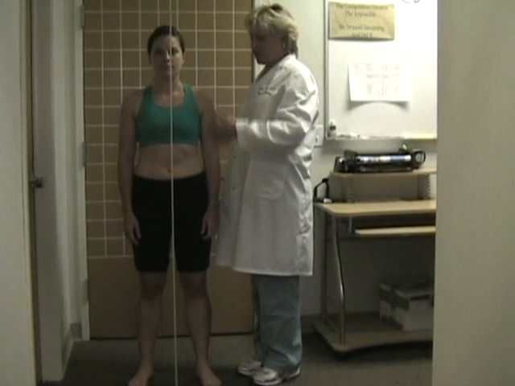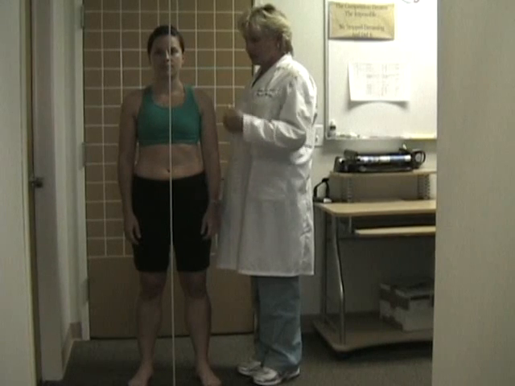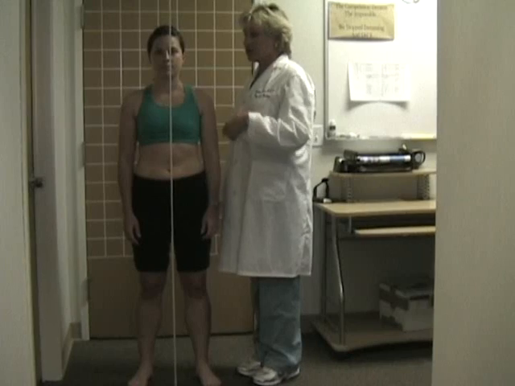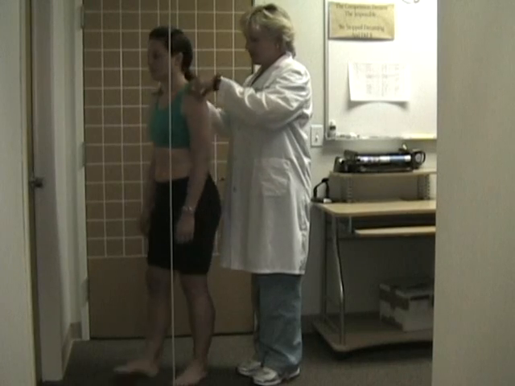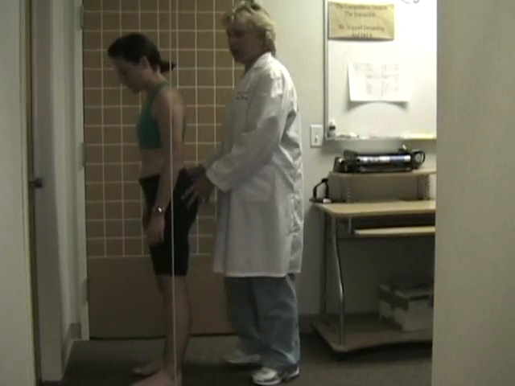And our patient here is standing looking forward where the rope is splitting her in half, so you can easily look at right and left halves to pick up asymmetries. And then if she turns and faces the side, you can line the plumb line up right at her lateral malleolus, and you can check her frontal.